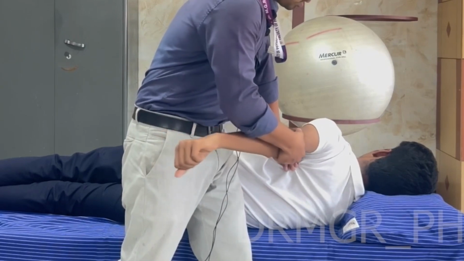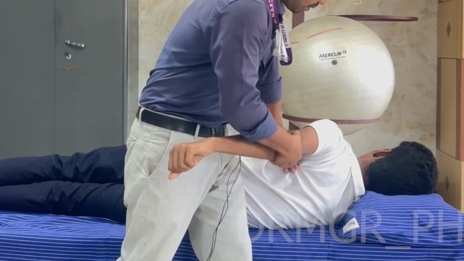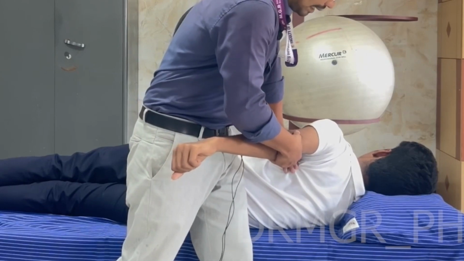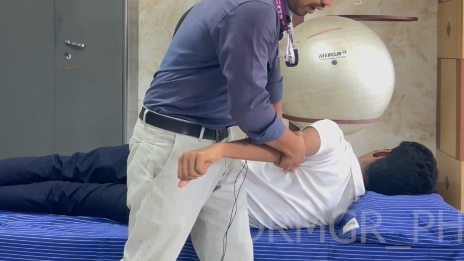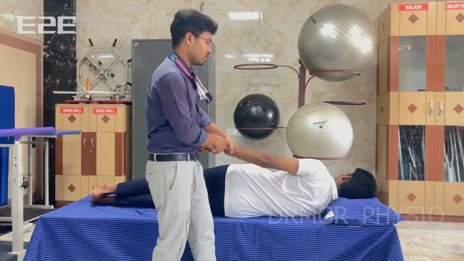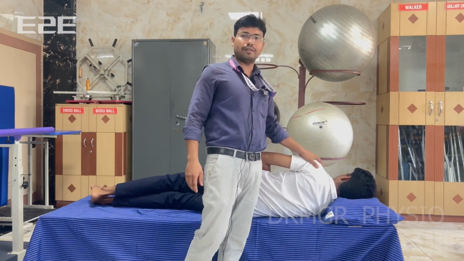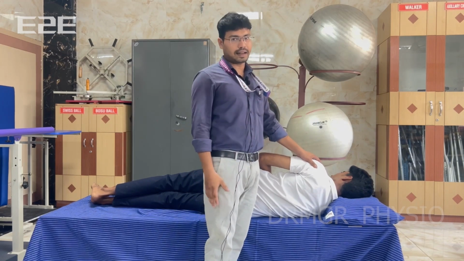Once I reach grade 4, I apply a small high velocity thrust like this. It is called grade 5. Grade 5 helps to increase the range of motion.